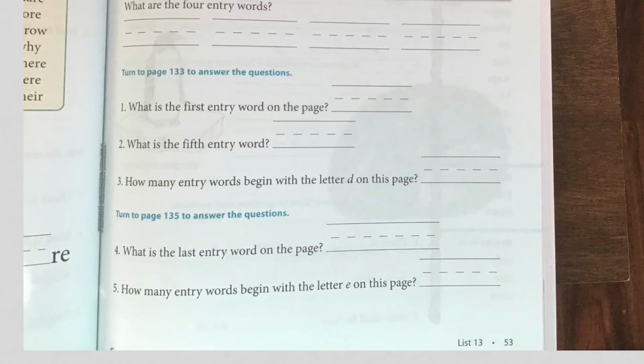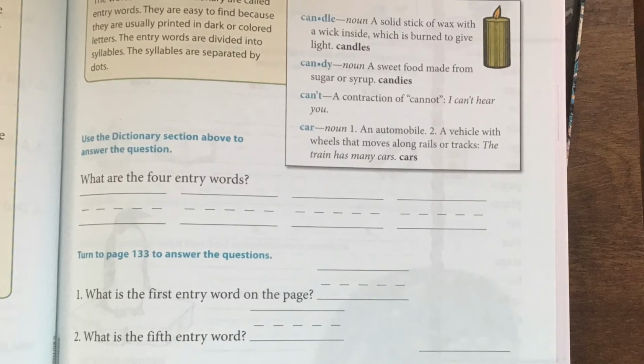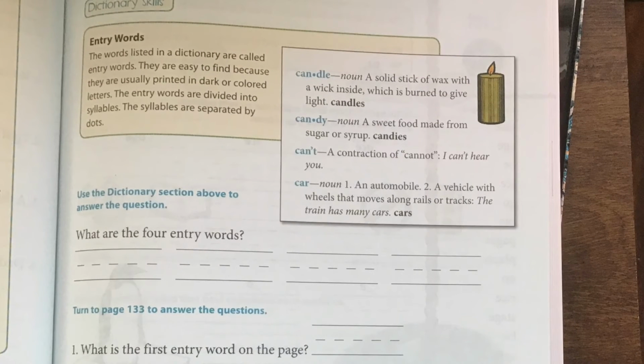We have our little dictionary back here, and it says, what is the first entry word on the page? So if you come back up, our first entry word up here was candle in blue, and it's separated by a dot if it has more than one syllable. If it doesn't, it's just a whole word, okay?